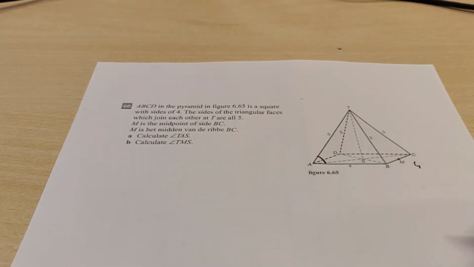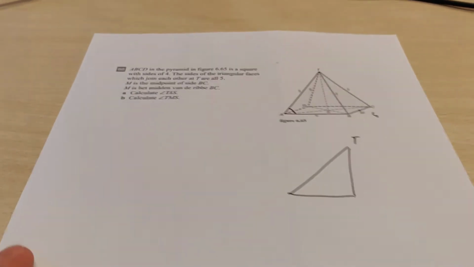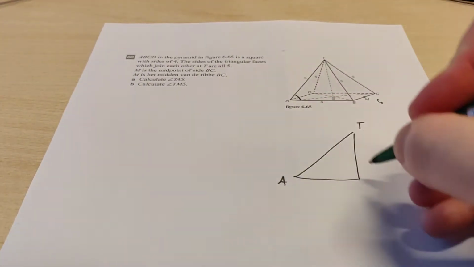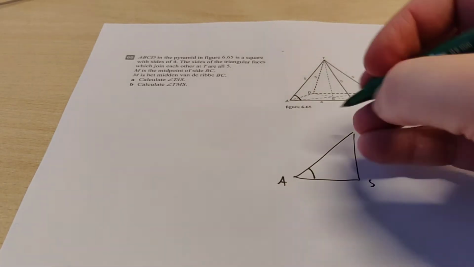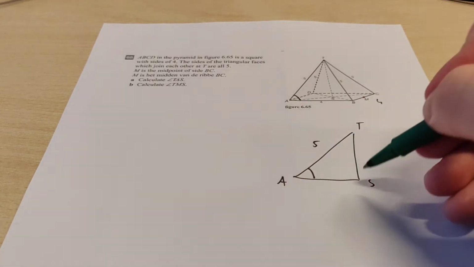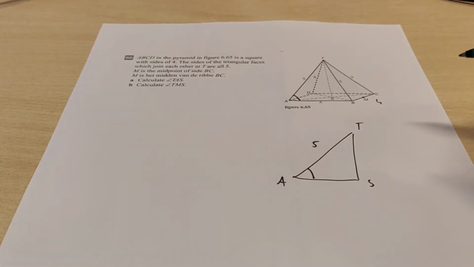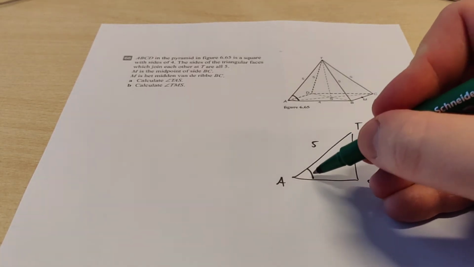So the first thing that I would like to do is just make a sketch of it. And then here we have T, and then make sure that you can see it, is A, and here's S, and then this is the angle that we want to know. Now we already know that AT is 5, so that's nice, but we don't know TS or AS. So we need to figure one of those out, and if you know one of them, then you can use the tangent, sine, or cosine to calculate the angle.